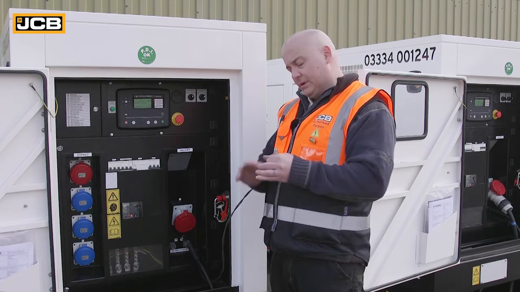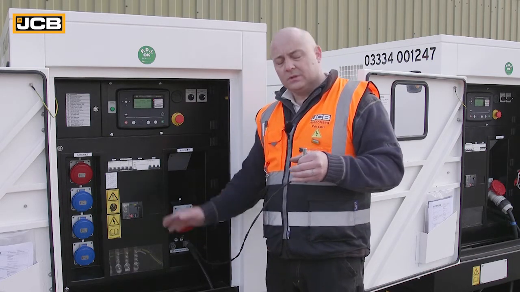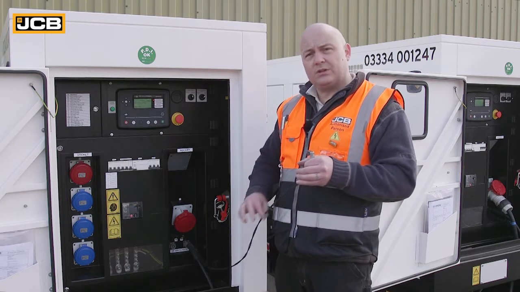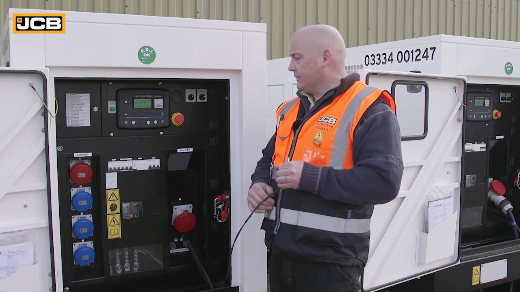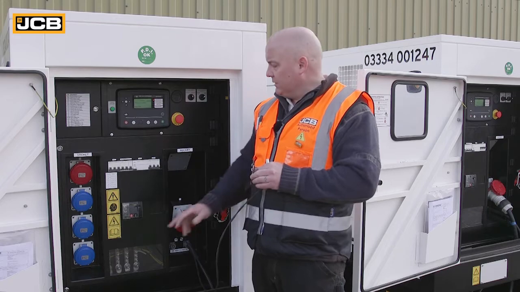So we've got synchronized generators, and now we're going to look at the remote start application for synchronized generators. I've got a switch in my hand that connects into RS1 and RS2. This switch could be 15 meters away in a control panel, and we're simply closing that circuit between those two terminals.